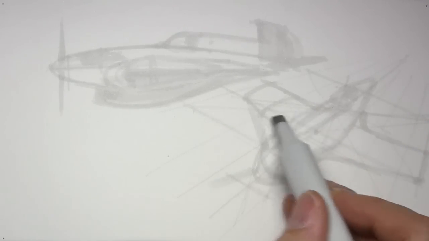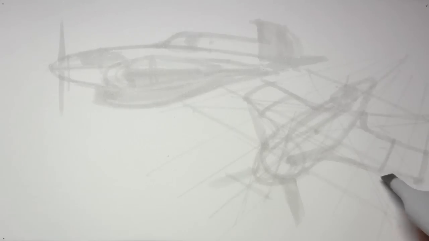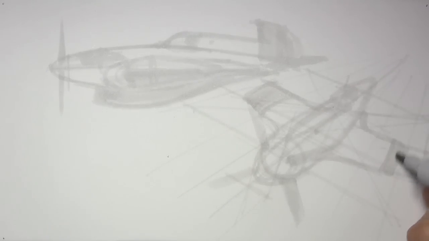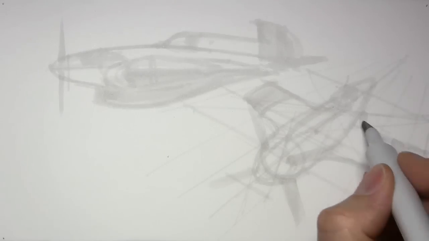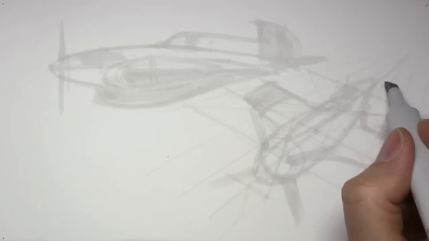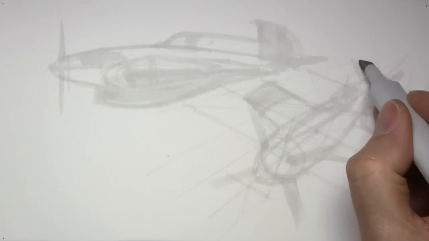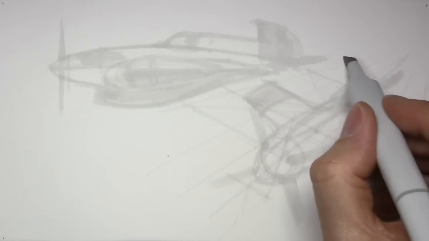And then when I draw those cross sections, I need to make sure that they go back to that right vanishing point. So that cross section, like this stripe right here, should point back towards that right vanishing point. And I'm going to make the wingtips a little bit darker. So I'm changing the local value. Like if the plane was painted white, those would be gray.